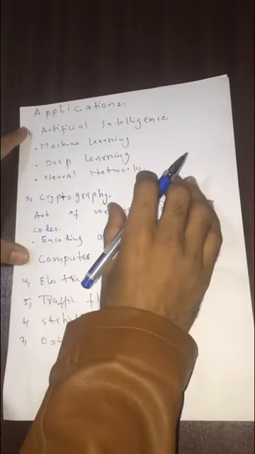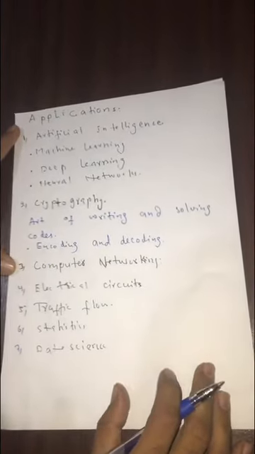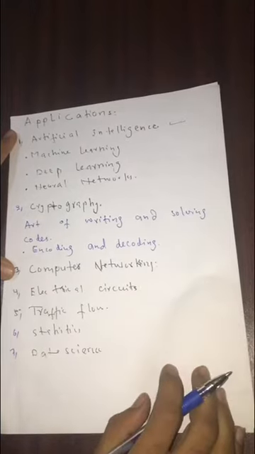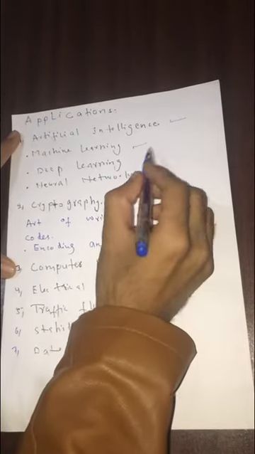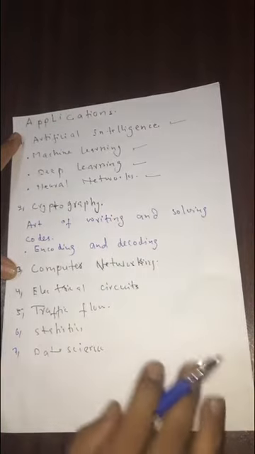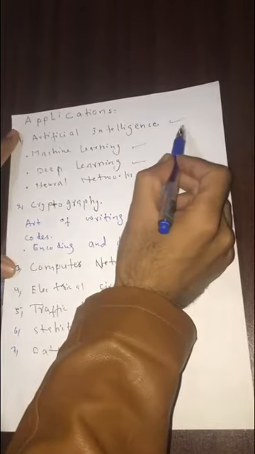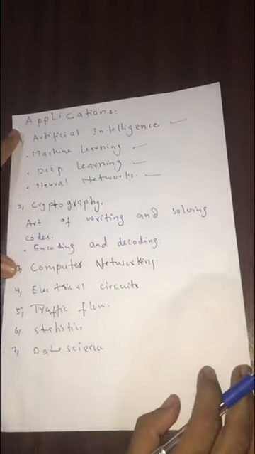This is the first application of linear algebra: artificial intelligence. There is tremendous use of linear algebra in artificial intelligence. Artificial intelligence is an umbrella where you would see machine learning, deep learning, and the neural network. So it's very good to have a great and very deep knowledge of linear algebra before going to artificial intelligence.